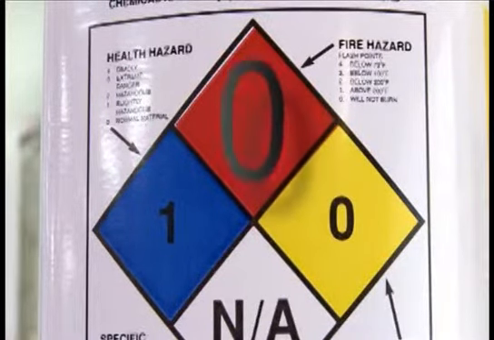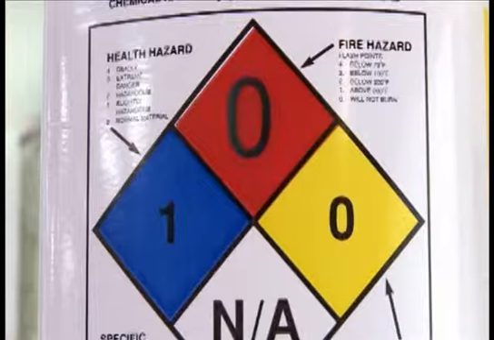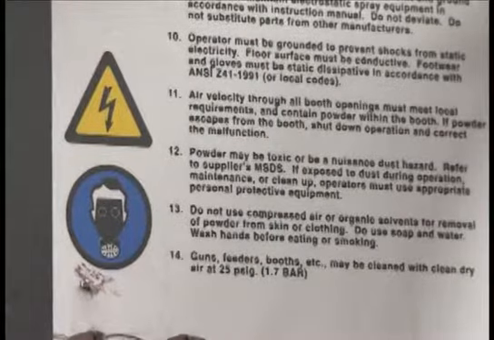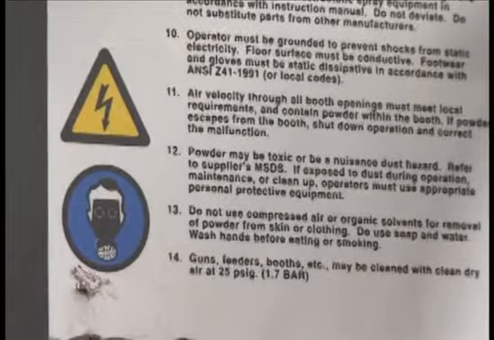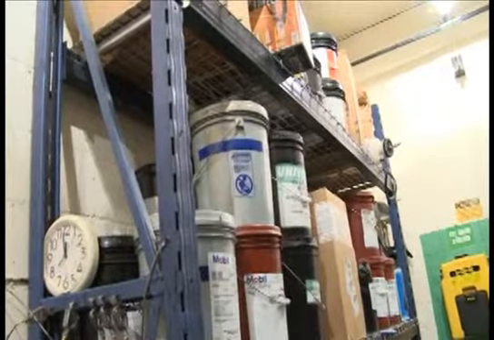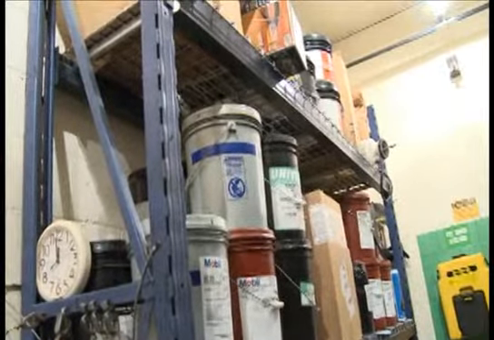If there's a 0 in this space, then there is little or no hazard associated with the product when used according to the manufacturer's instructions. You might also see icons or symbols that tell you what kind of personal protective equipment you should use. Manufacturer's labels are the easiest way to find out about the material inside the original container.